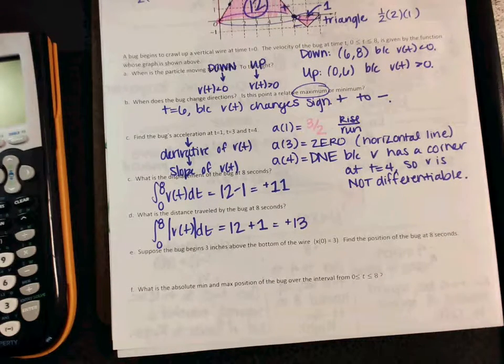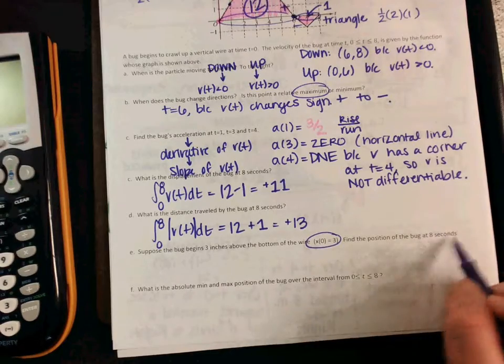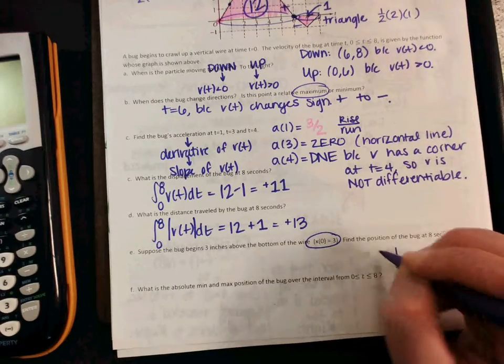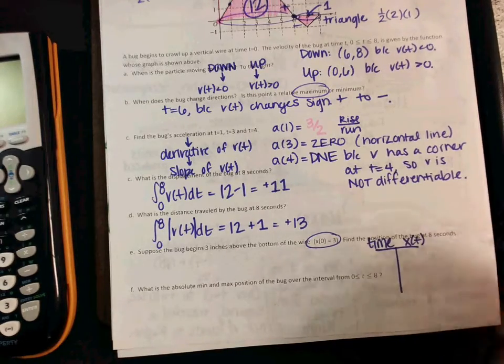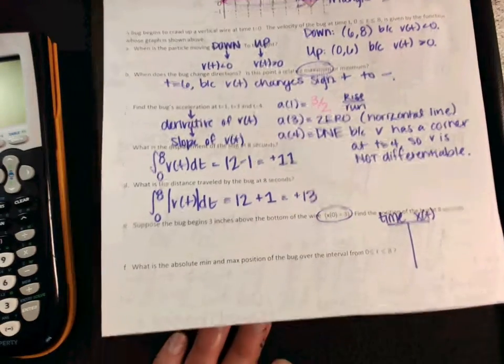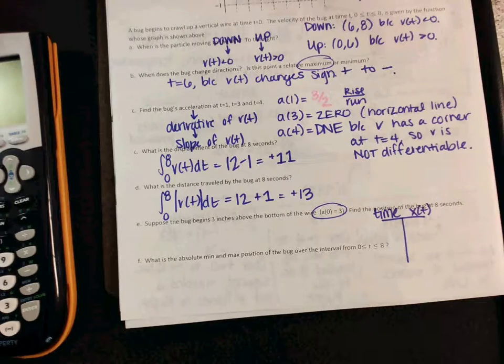Okay, go on to part E for me. It says the bug begins 3 inches above the bottom of the wire. So x of 0 is 3. Find the position of the bug at 8 seconds. Make a table for me. We're going to put time on the left, position on the right. Now, this is basically a candidates chart. So at 0, what is the position?